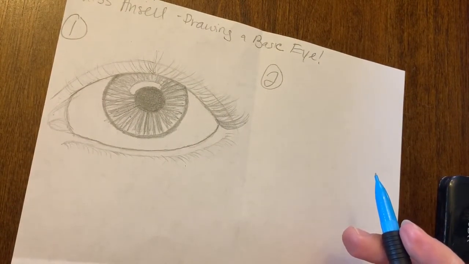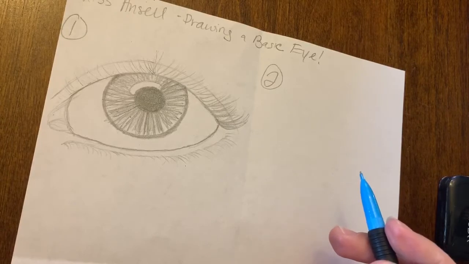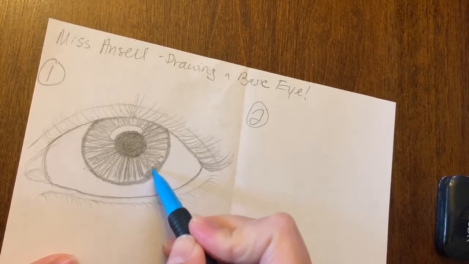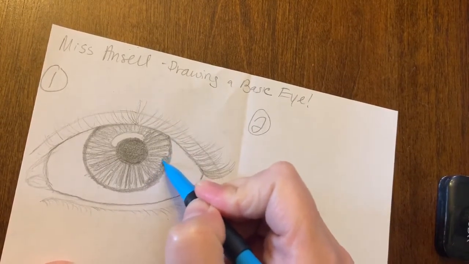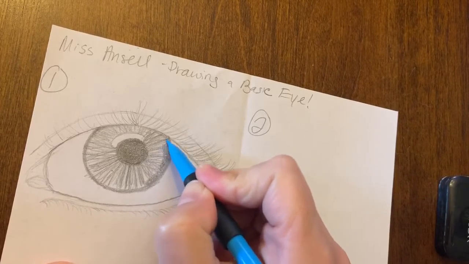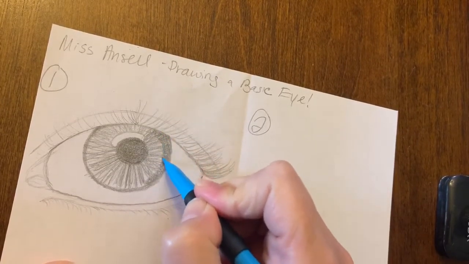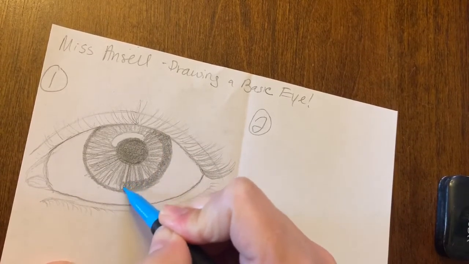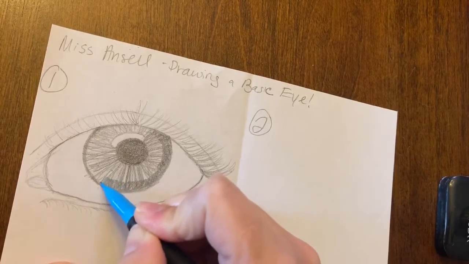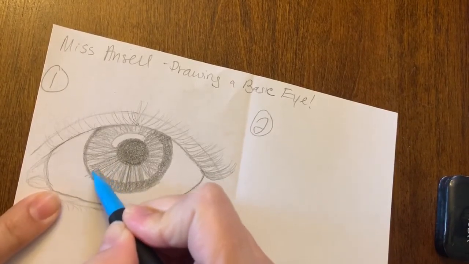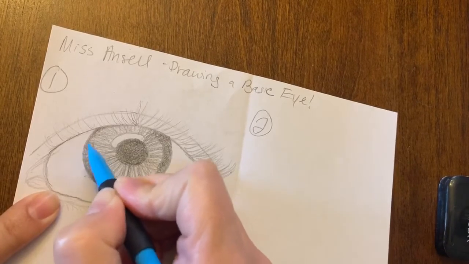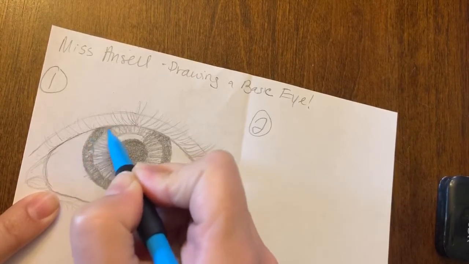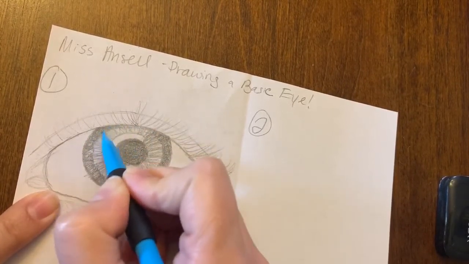What's next? Next, we're going to start to thicken this dark line. I'm doing little round motions. Do it all around this eye. I'm doing mine a little bit darker because I have darker colored eyes. If you have lighter eyes, you might not want to press as hard, so that you can make your eye look a little bit lighter.